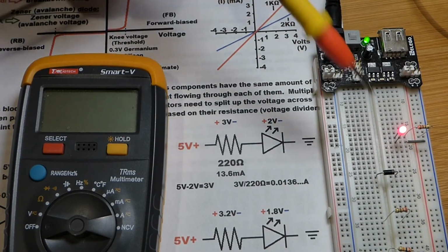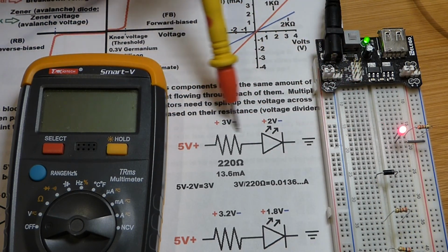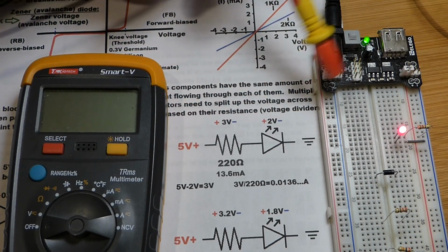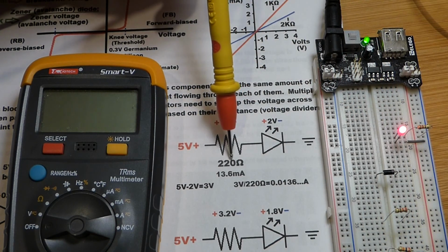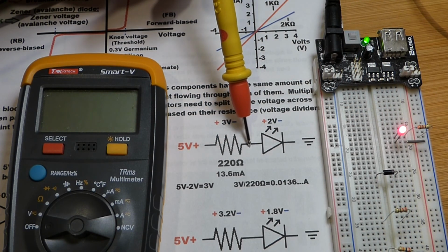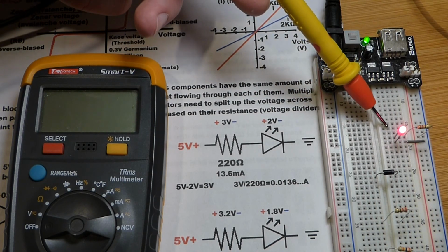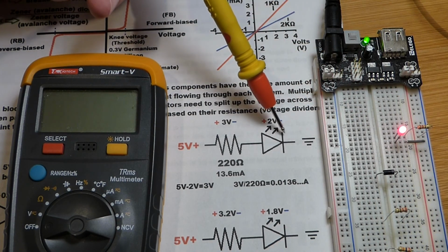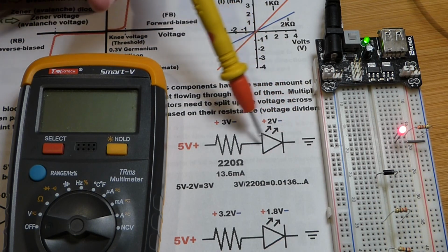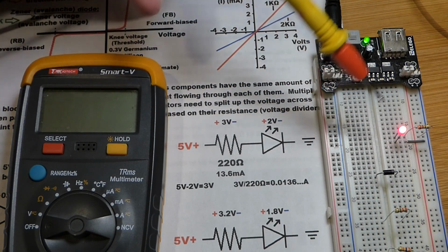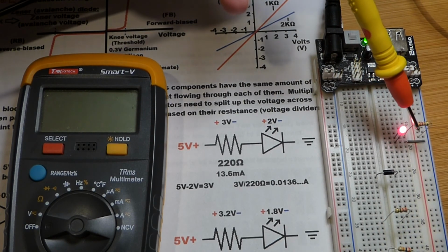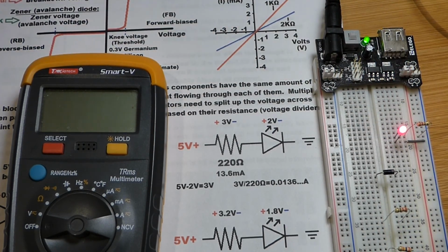So now I put together this circuit that you see here. We have the resistor connected to the positive side of the power supply. It's a 220 ohm resistor. The other side of the resistor connected to the long lead of the LED. The short lead of the LED, the cathode. Long lead is the anode, this side of the LED. Cathode is connected to the negative rail. As you can see there with the jumper, it's going to the blue row.